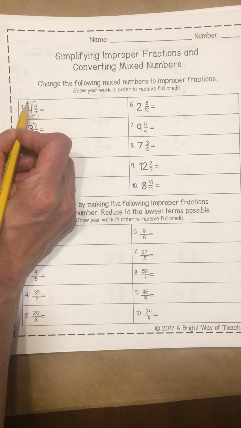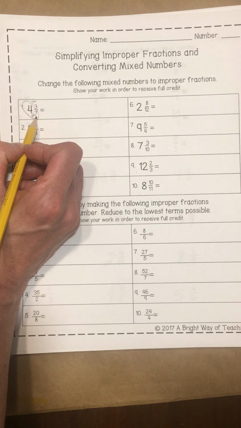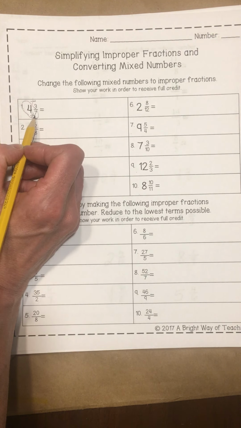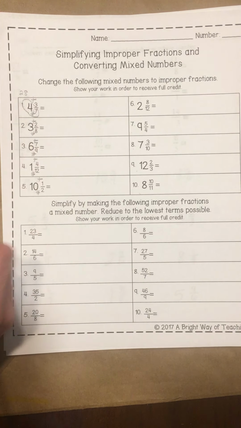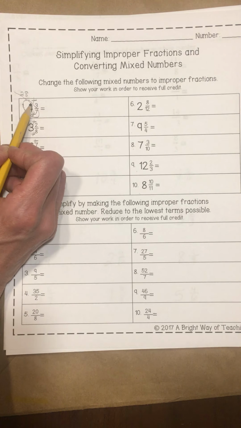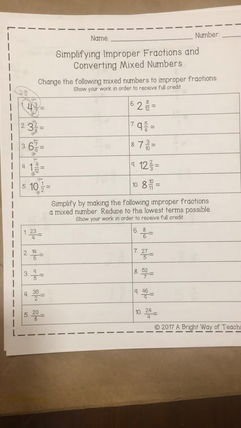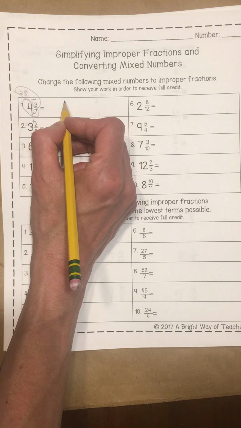So you multiply the denominator times the whole number. So 7 times 4 is 28. That's my product. That is what I add to my numerator. 28 plus 3 is 31.